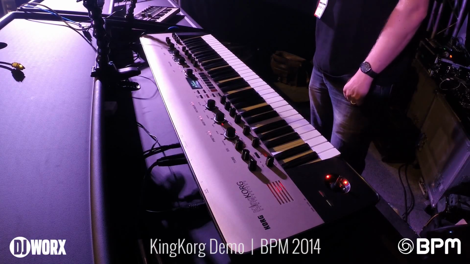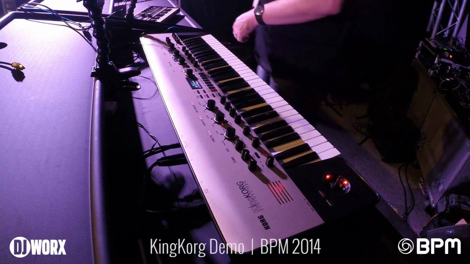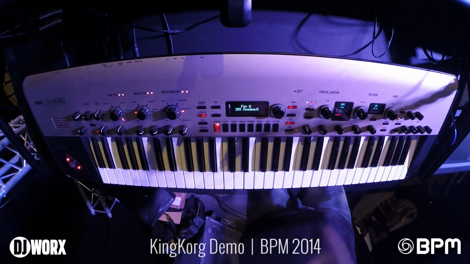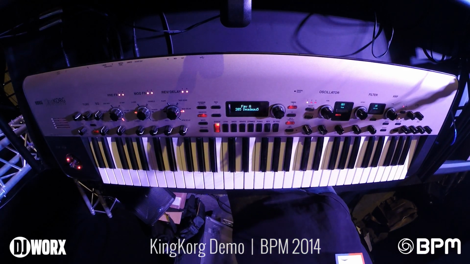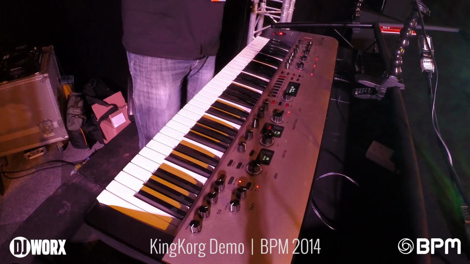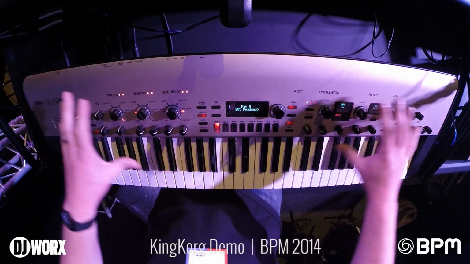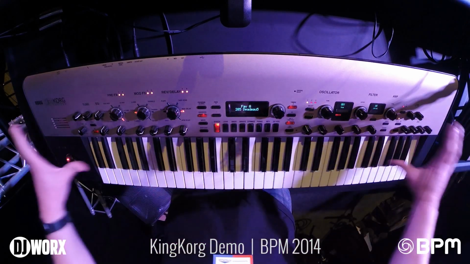I'm a product specialist in the UK, and I'm going to talk to you mainly today about the KingKorg because it's our flagship analog modeling synth, and it sounds incredible, as you'll hear in a minute. And it's very easy to program. That's the real beauty of it, because you've got so many hands-on controls right across the front panel.